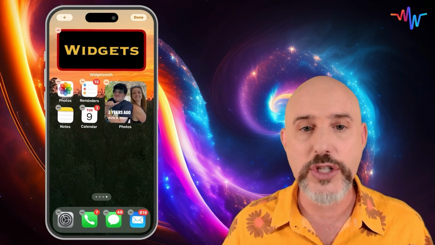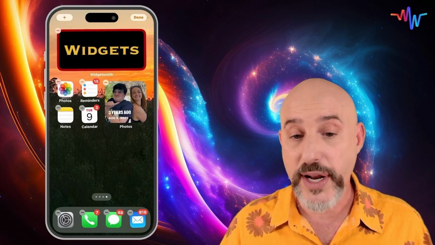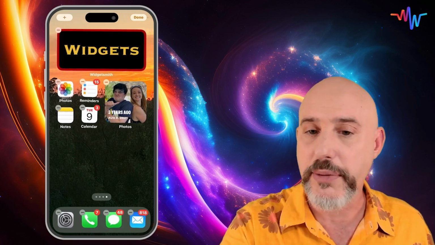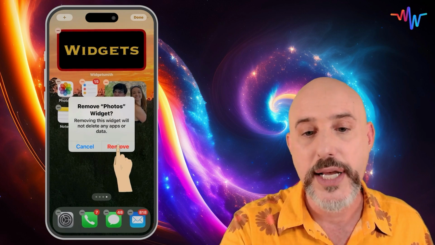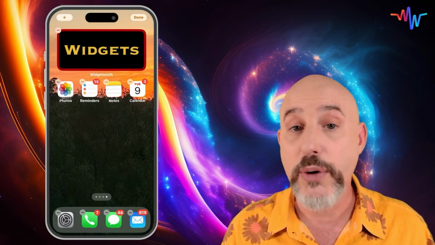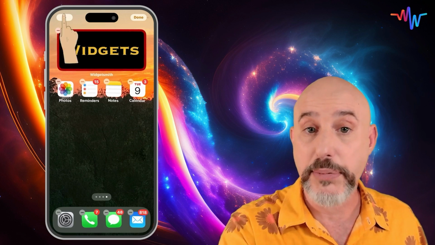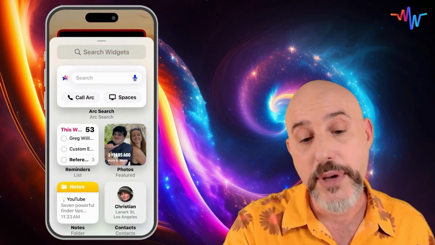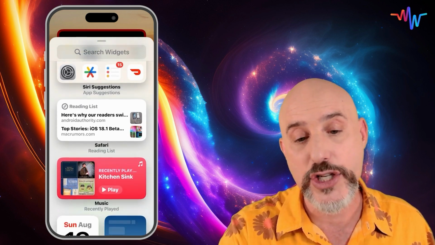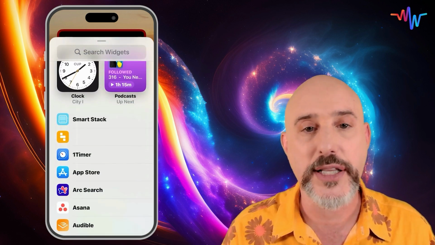Removing widgets is also easy once you're in the edit mode. When everything's wiggling, all you have to do is press that little minus button in the top left corner and click remove. Now we're going to create another widget. I'm going to hit the plus button, and this time we're going to scroll down past the suggestions into this list here.